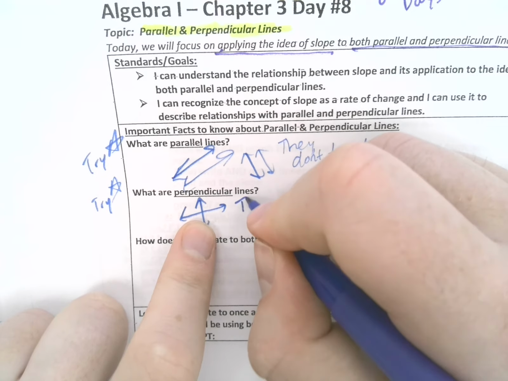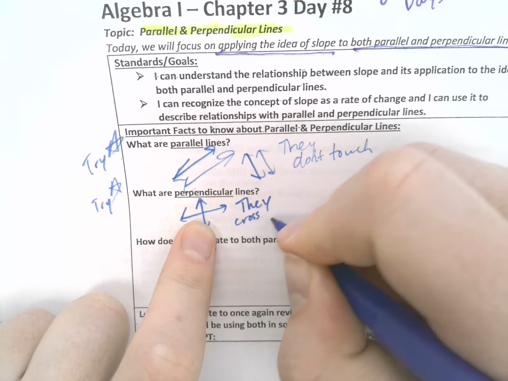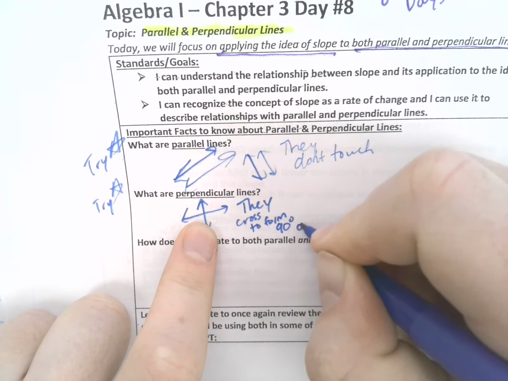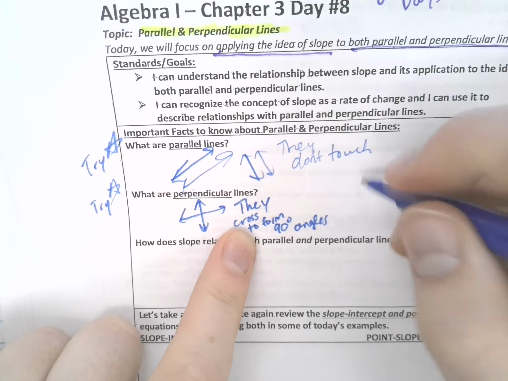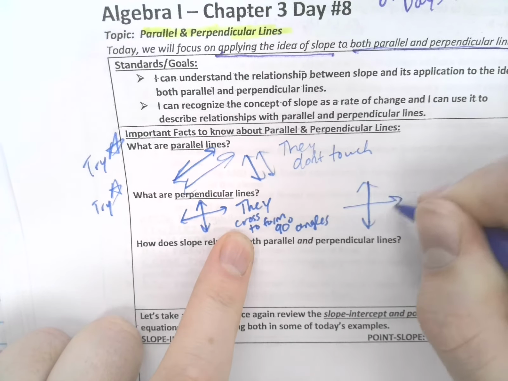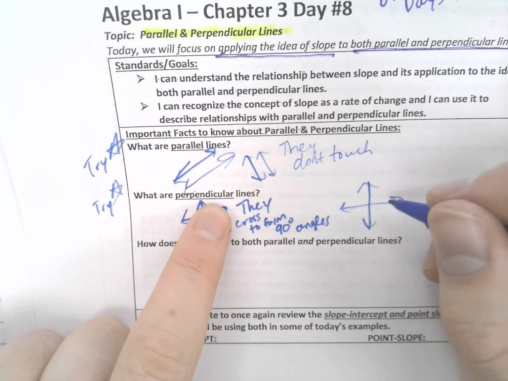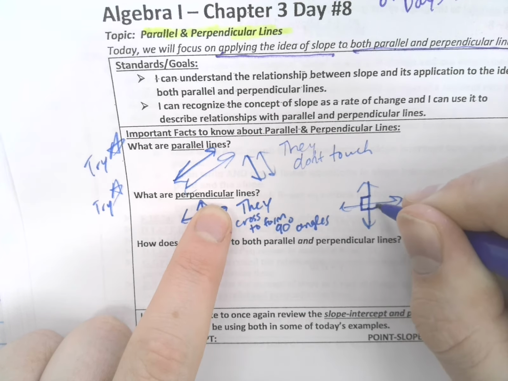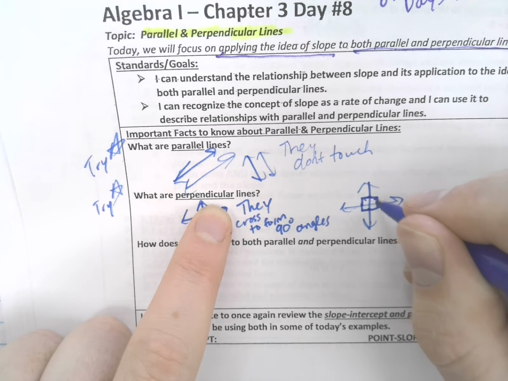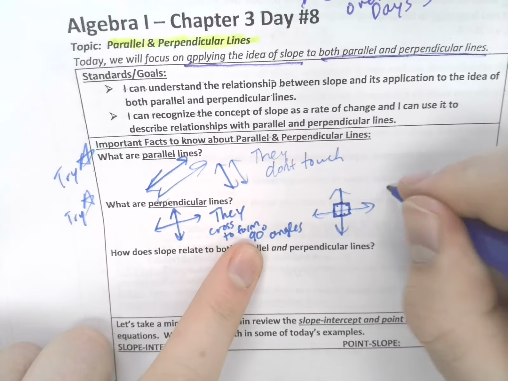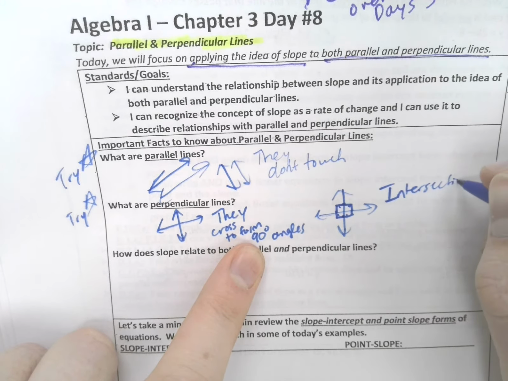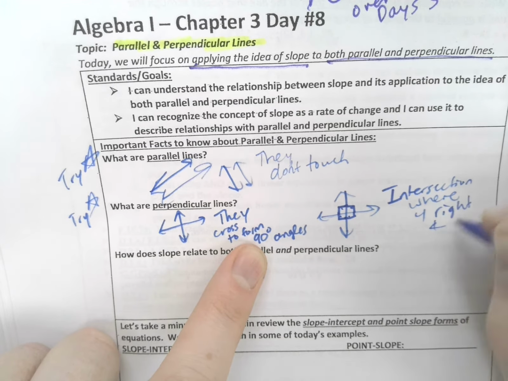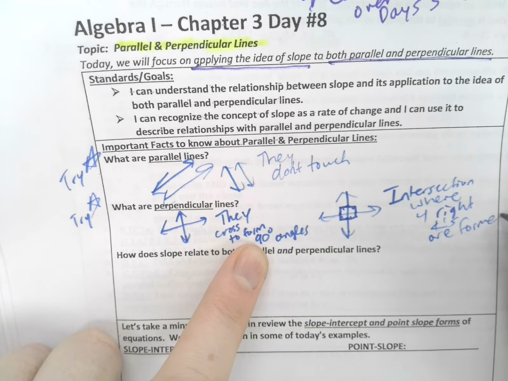But here's the thing. They cross to form 90-degree angles. What do I mean by that? Well, if I were to draw, let's say this, and these were perpendicular, that would mean they hit where this is a right angle, this is a right angle, this is a right angle, and that's a right angle. It forms 4 right angles. So intersection, where 4 right angles are formed.